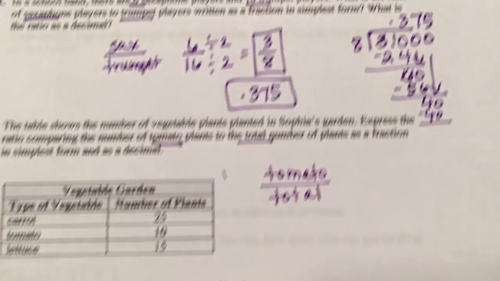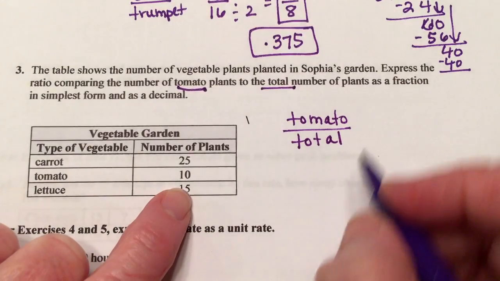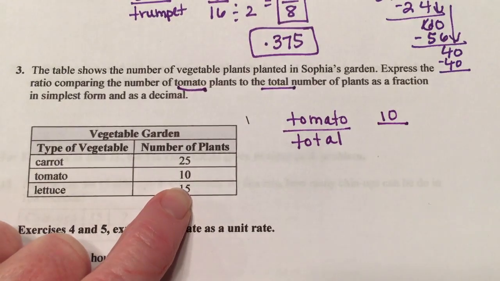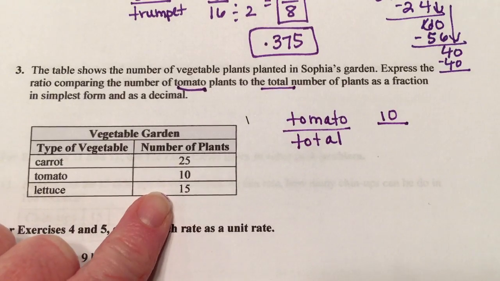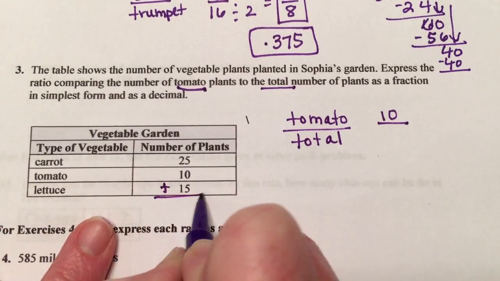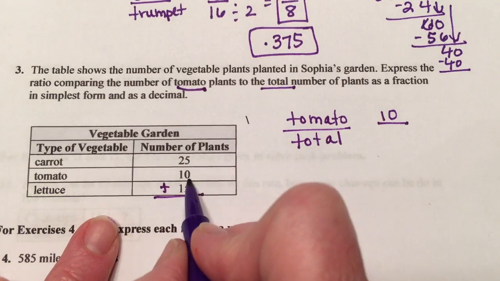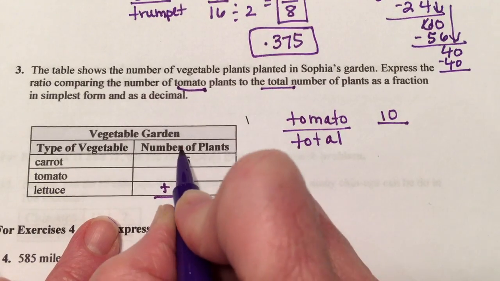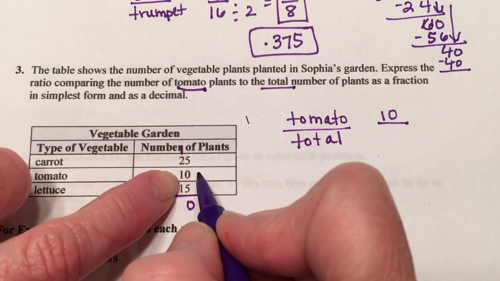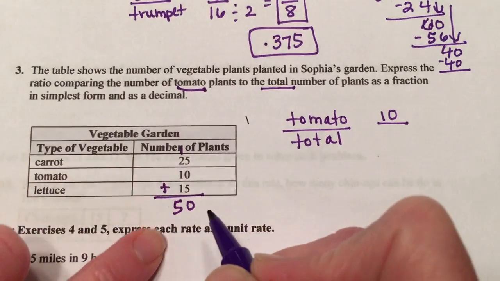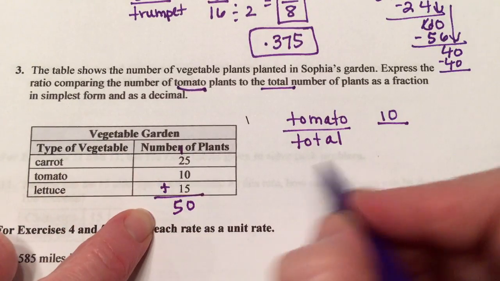I can see from the table that there are 10 tomato plants, but there's not a total. So I need to find that myself. I'm going to add up these numbers to find the total. 5 plus 0 plus 5 is 10. 1 plus 2 is 3, plus 1 is 4, plus 1 is 5. The total plants, including the tomatoes, are 50.